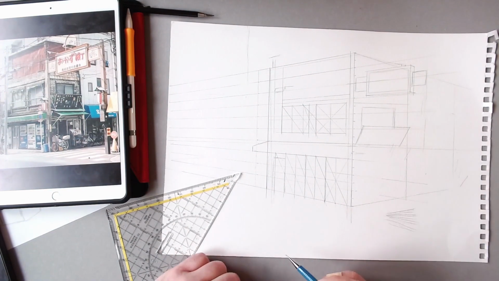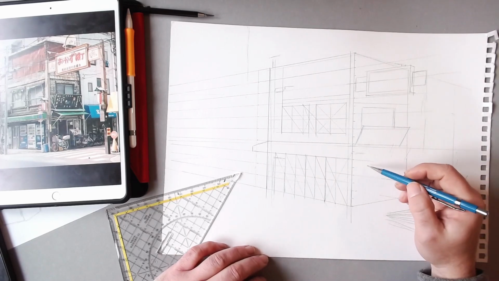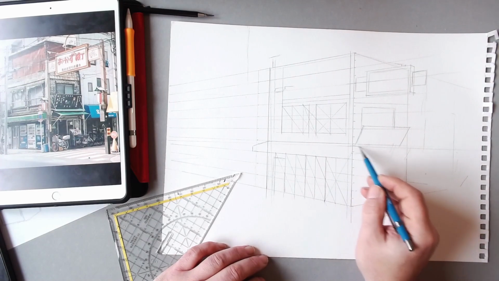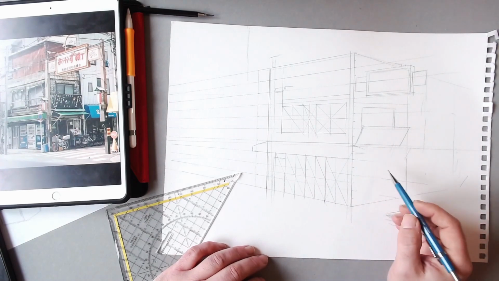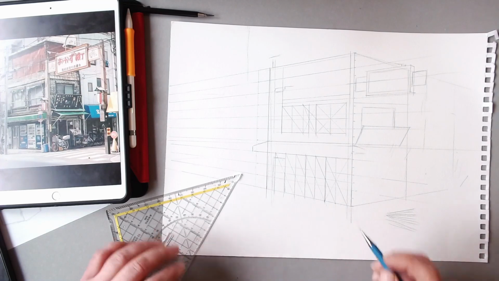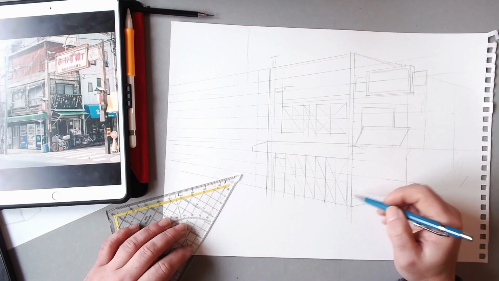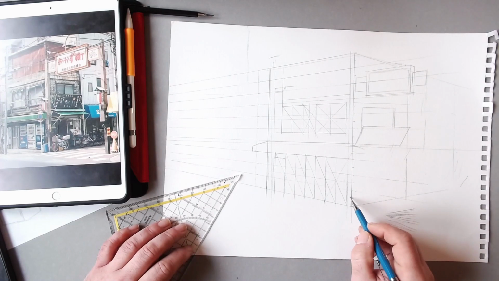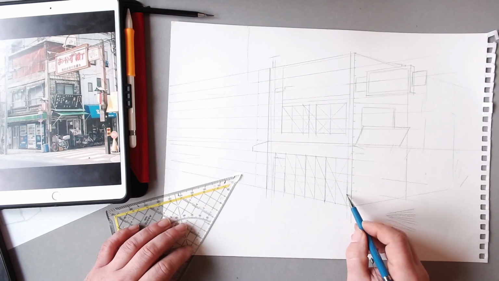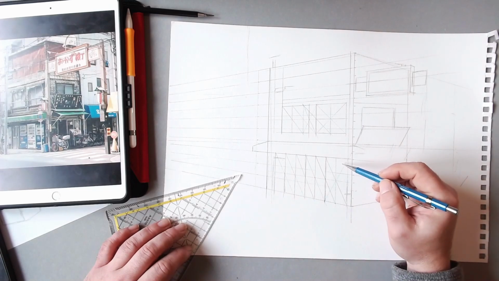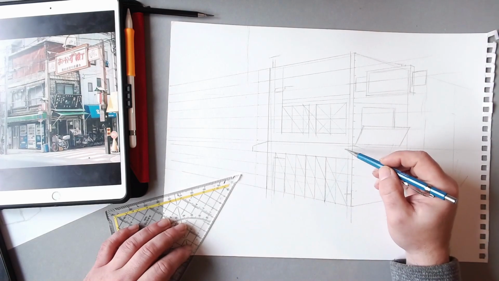Make sure you keep your lines light. You should be able to tap out with a putty rubber to make those less visible when we come to do the rendering. I shouldn't really be working on this face because I haven't put any guidelines in, but there we are. So again, we've got like a bin coming out here, a road sign about here.